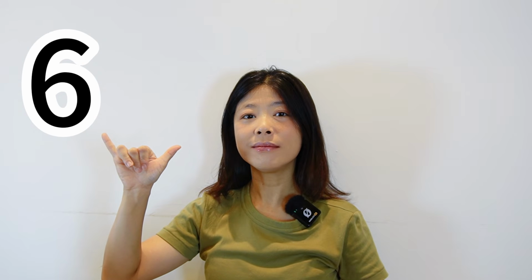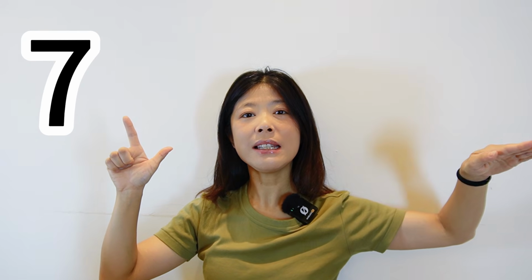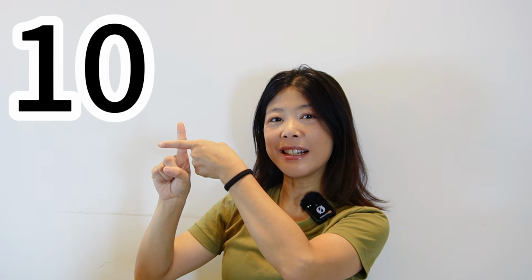Now let's review the numbers and the hand gestures. Ready? 1, 2, 3, 4, 5, 6, 7, 8, 9, 10. Now we have learned how to count in Mandarin Chinese.